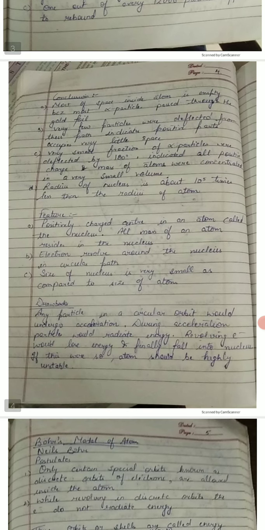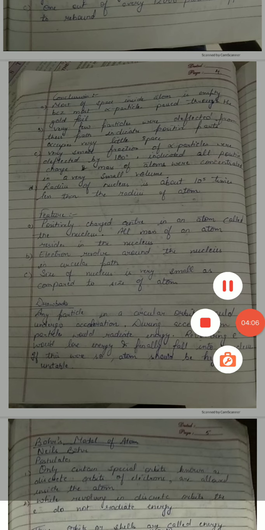So the features of the Rutherford model are: a positively charged center in an atom called the nucleus. All the mass of an atom resides in the nucleus. Electrons revolve around the nucleus in circular paths. That is what he concluded. Then he said the size of the nucleus is very small as compared to the size of the atom. Now next, the drawback of the Rutherford model.